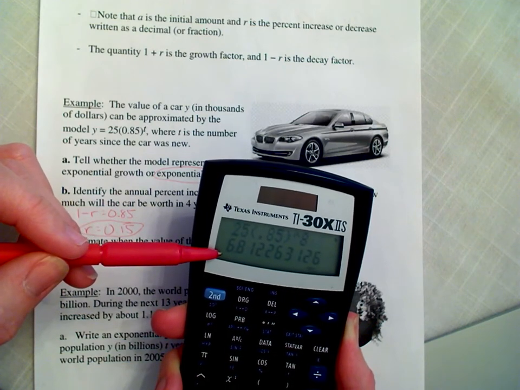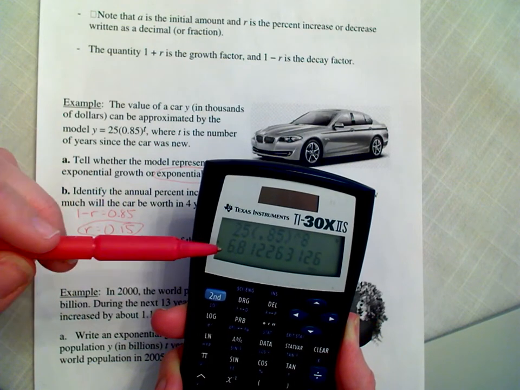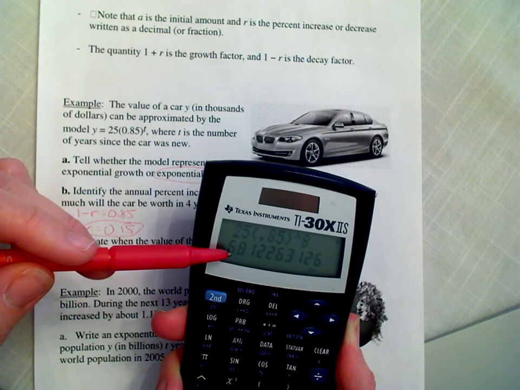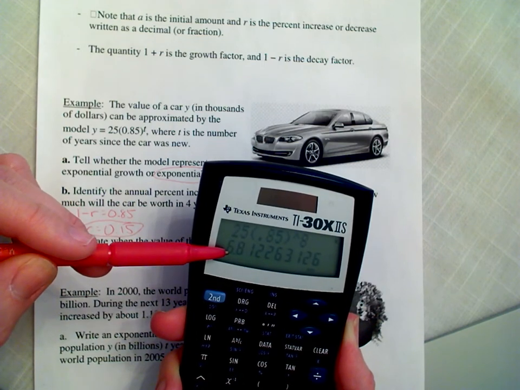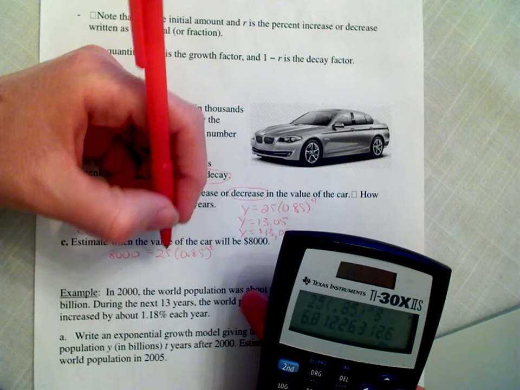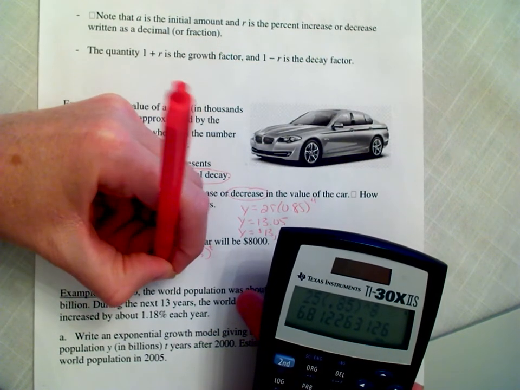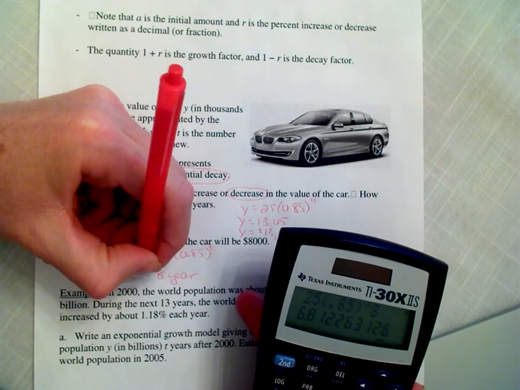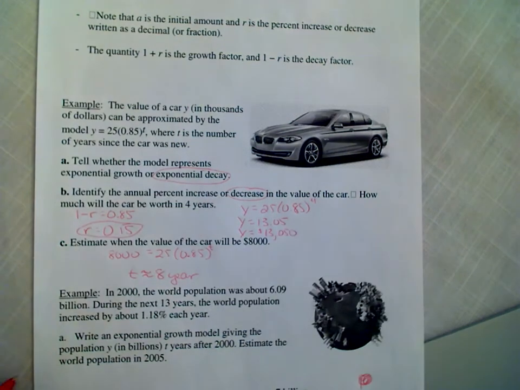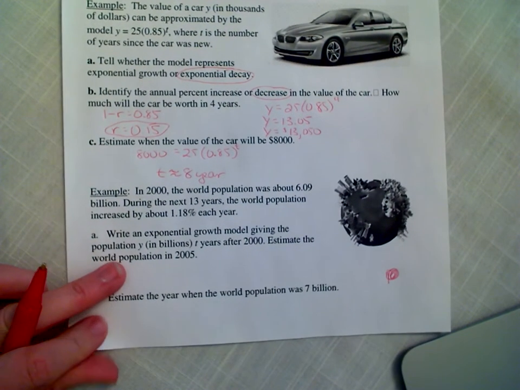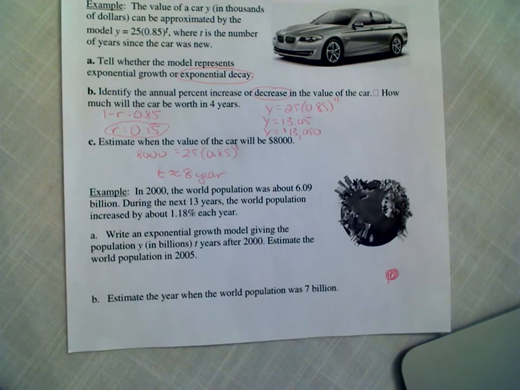Even though it doesn't come out exact, what you do know is that at some point in year 8, it hit $8,000. Remember, this is what it was at the end of year 8, but sometime in year 8, it hit $8,000. So you could say that t is approximately 8 years. Sometimes you have to do a little approximation rather than get an exact answer, until we get a little farther in this chapter, and then we'll be able to get a more exact answer.